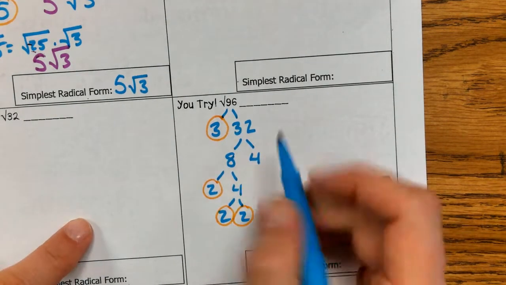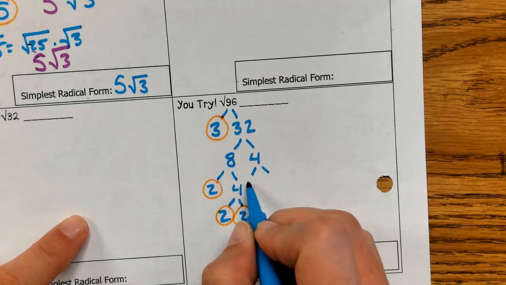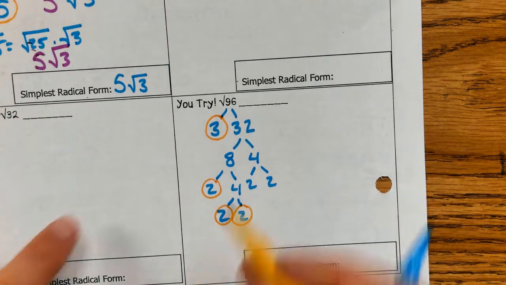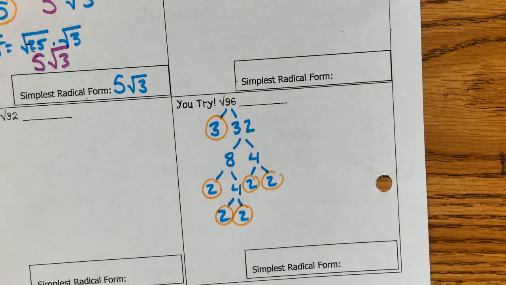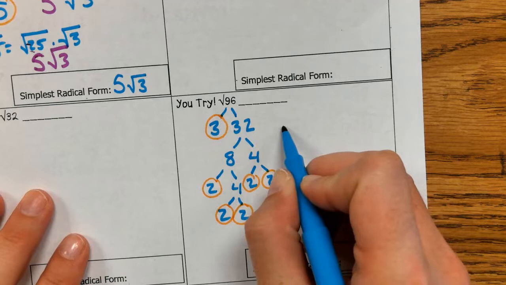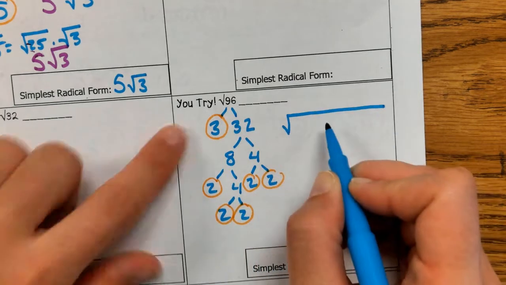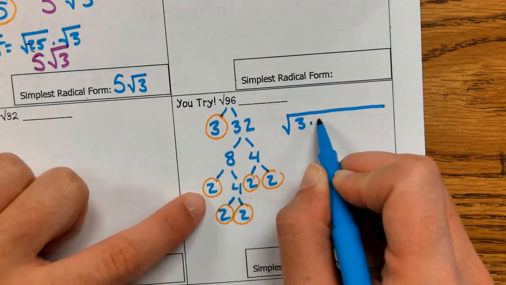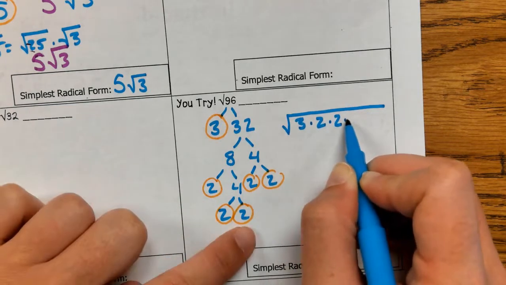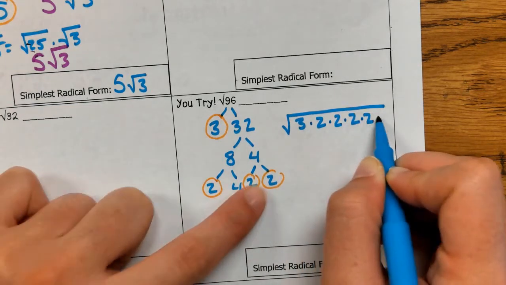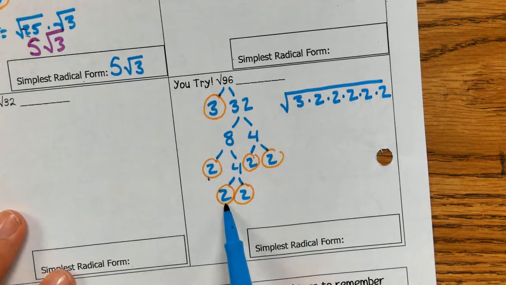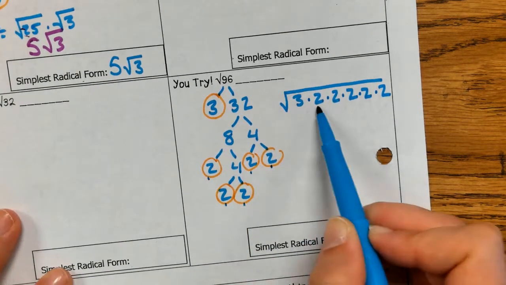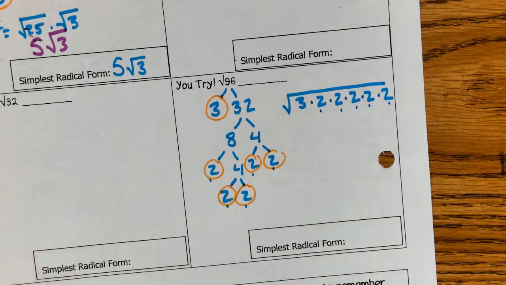And don't forget about this part. What two numbers make up 4? Okay. So this one we have a lot more prime numbers that multiply to get 96. So 96 is equal to 3 times 2 times 2 times 2 times 2 times 2. We should count and make sure we have enough 2's written down. There are 1, 2, 3, 4, 5 2's. So I got all of my prime factors down there.